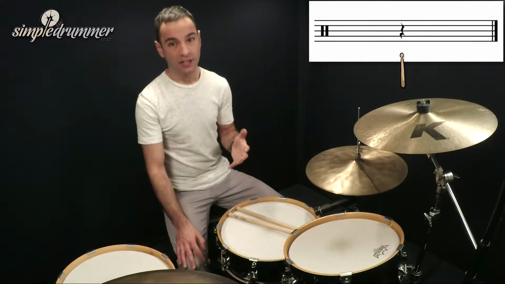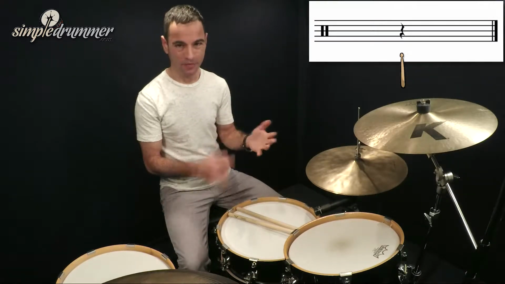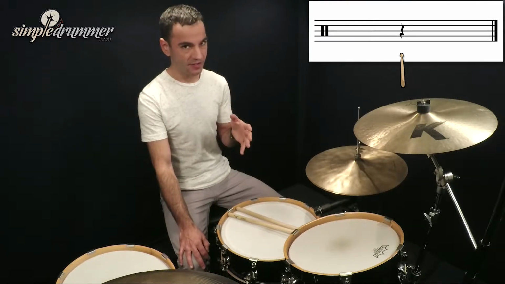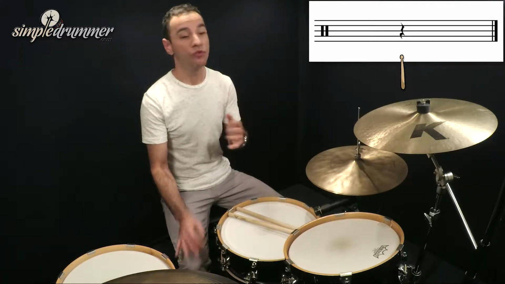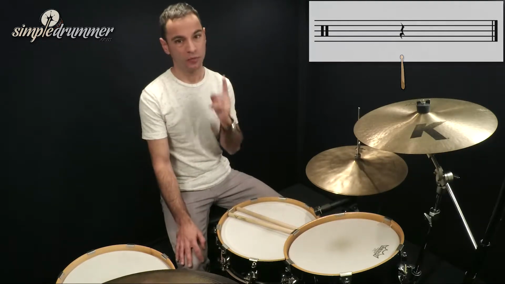Now every note has a corresponding rest. So a quarter rest is kind of like a little dark squiggle. When you see that, it's telling you not to play anything for one beat.